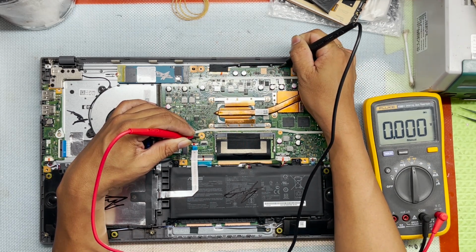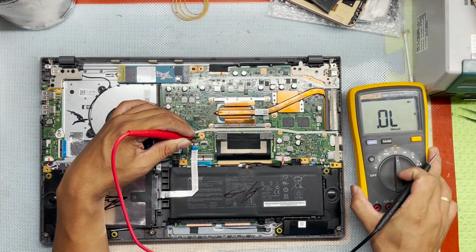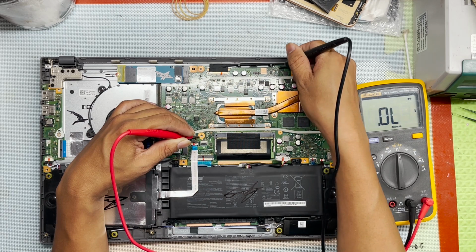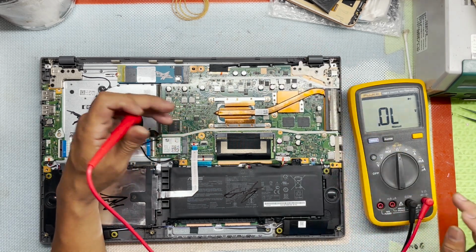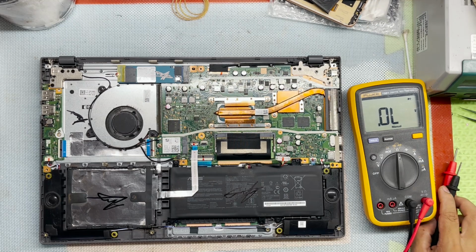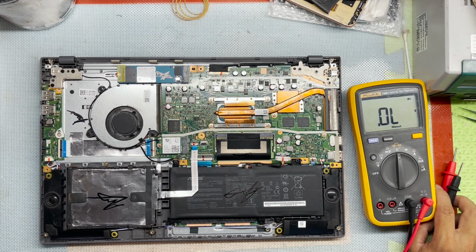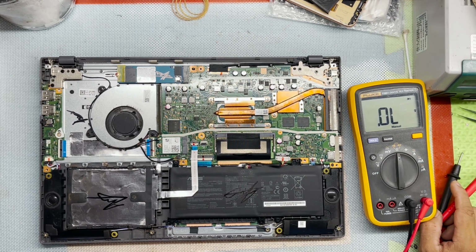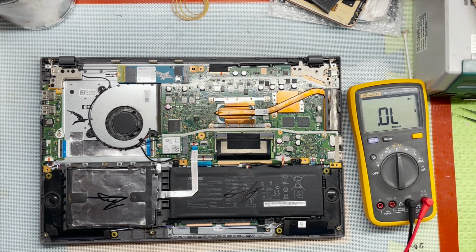Okay, so we have a 0 value for the diode mode in PR. With this conclusion, we have a main power rail issue. Main power rail is the 19 volts source issue.